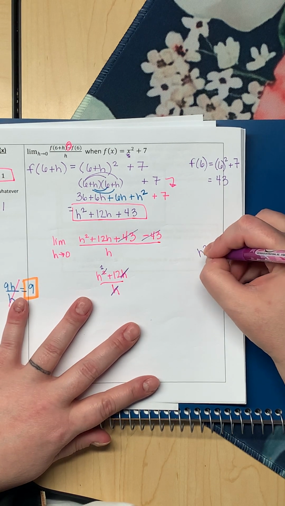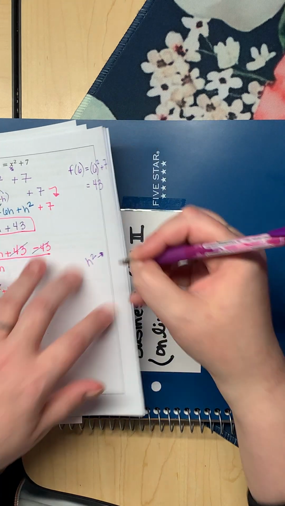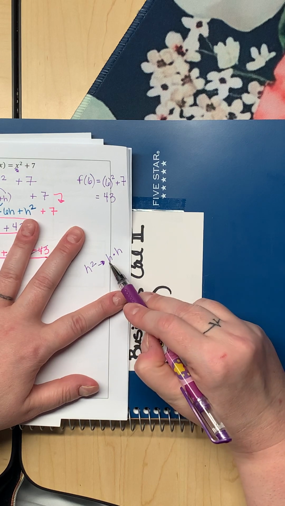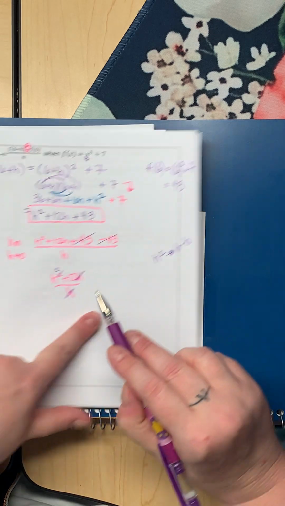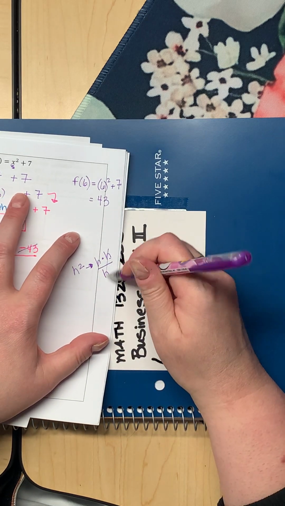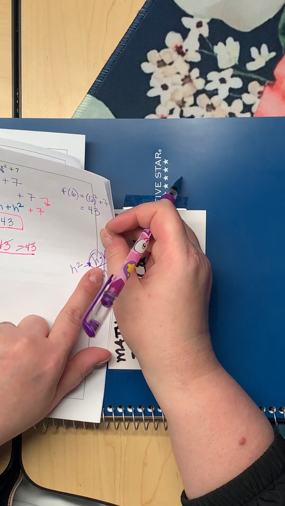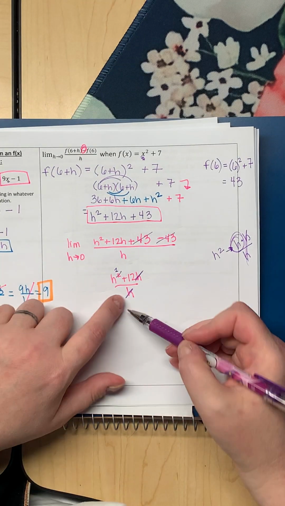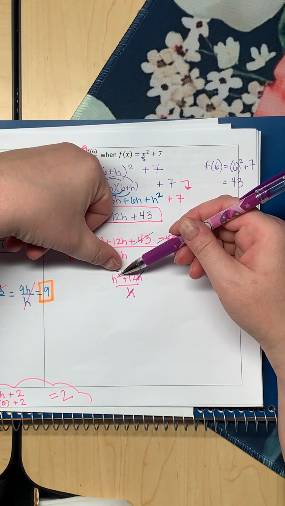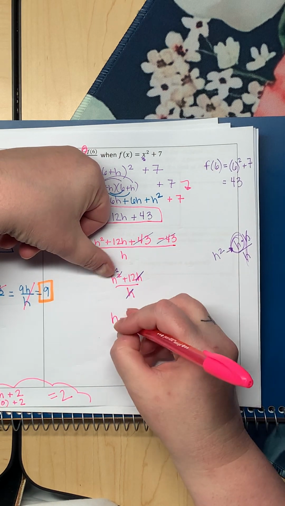Because remember, h squared is like saying h times h, 2 h's. And if we're dividing by an h, one of those knocks off and all we get is a lone h left over. So this h on the bottom cancels out with the h on the 12 and with the 2 from the squared and just gives us h to the 1, or just h, plus 12.